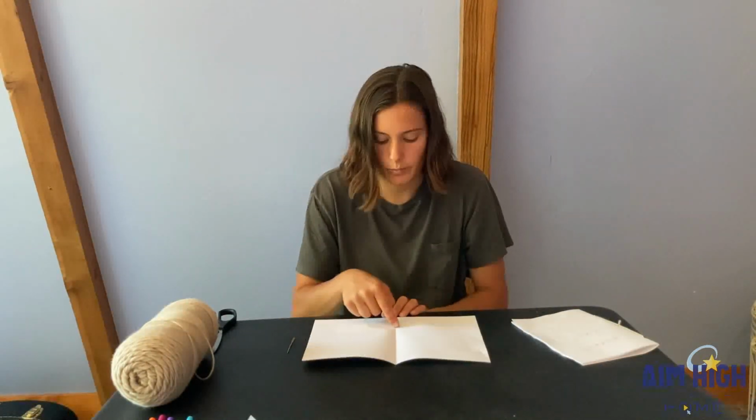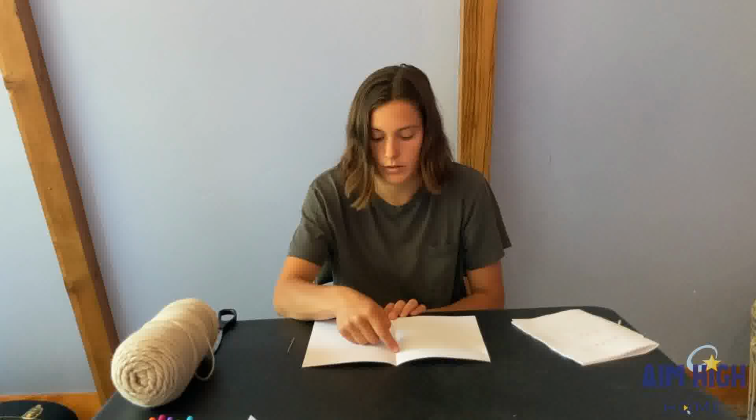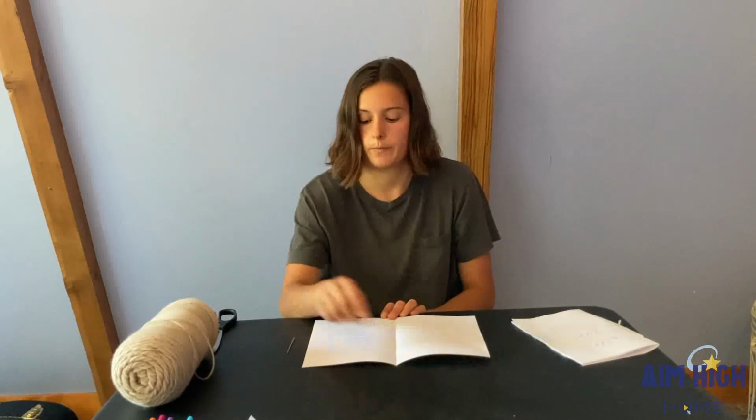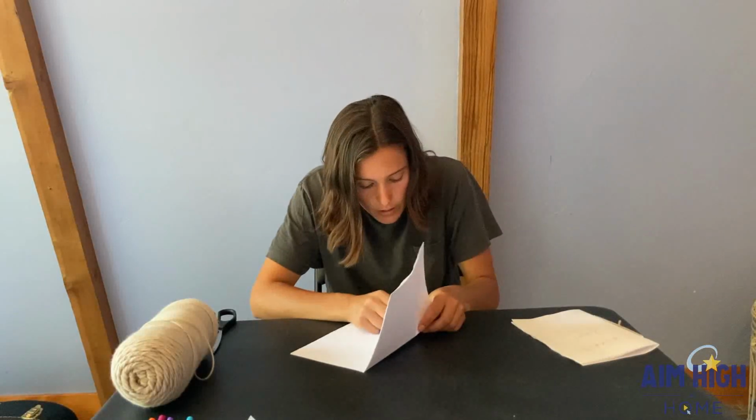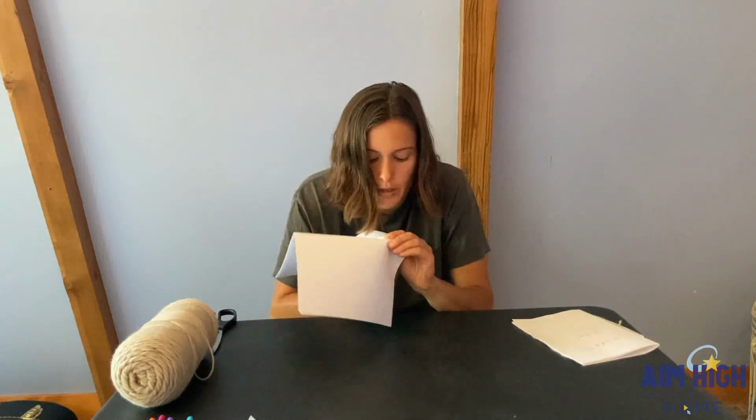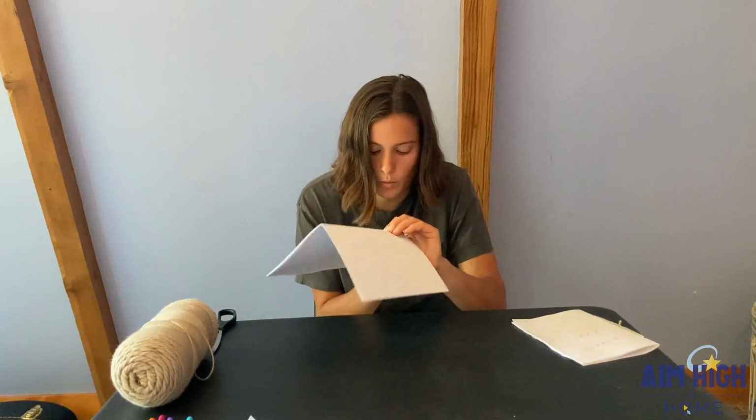And you're going to open it up in front of you like this, and you're going to poke a hole about 1 inch from the bottom, and then another hole in the same crease about 1 inch from the top. So make sure to be very careful when you're doing this, and make sure that you go through all 3 or 4 of your pages with this hole.